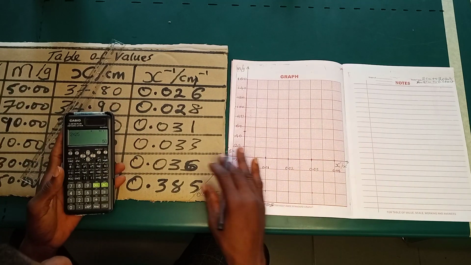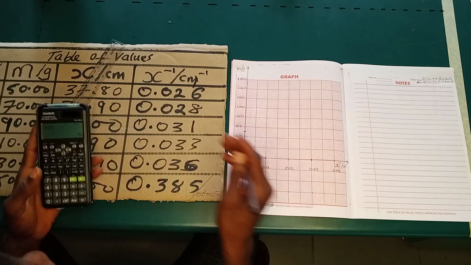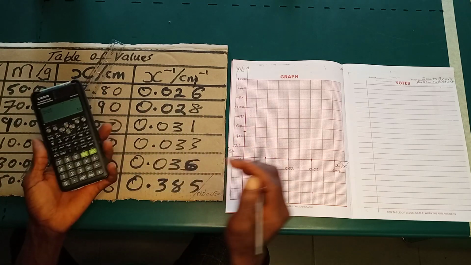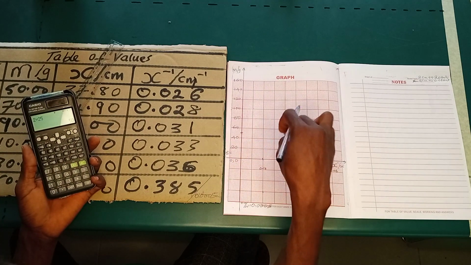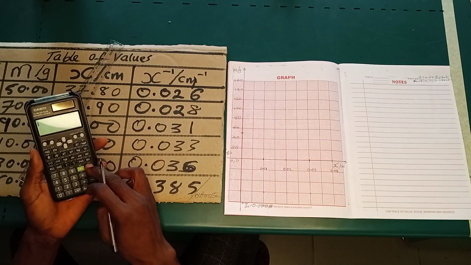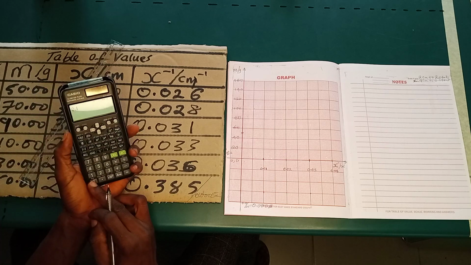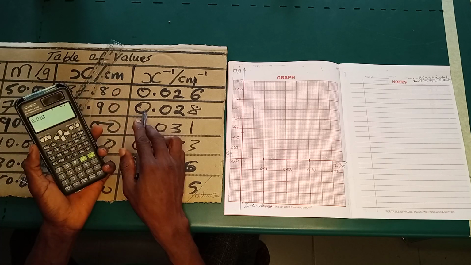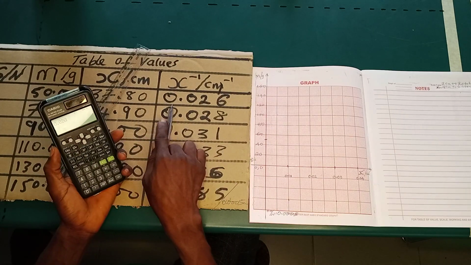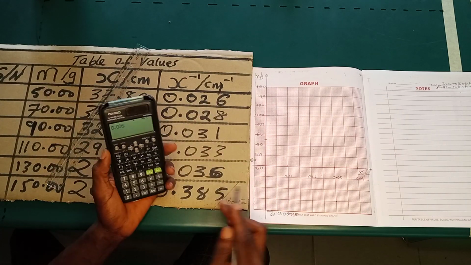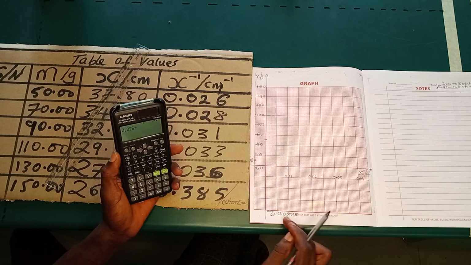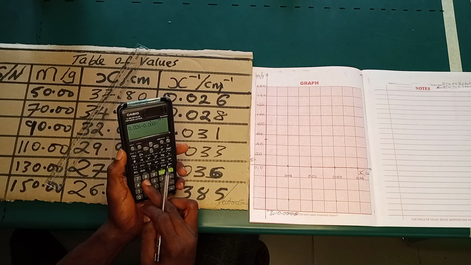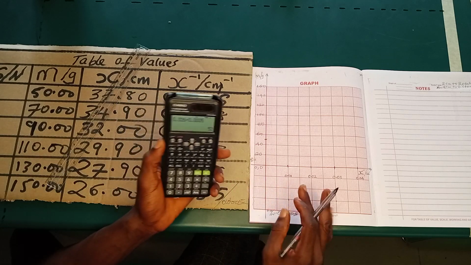So when the mass was 50, what was x inverse? X inverse was 0.026. How can we get this value exactly on the graph? We say that 0.026 divided by the value for each small box, that is 0.0005, will give us 52.